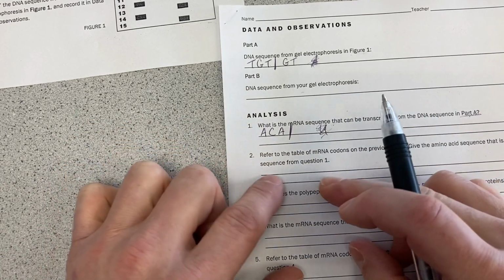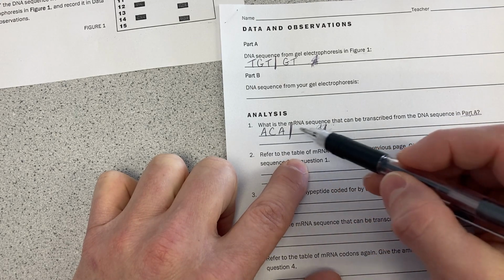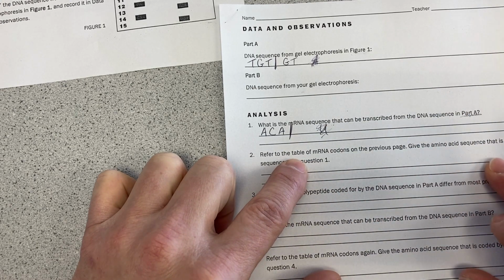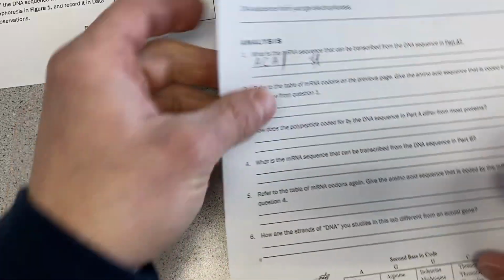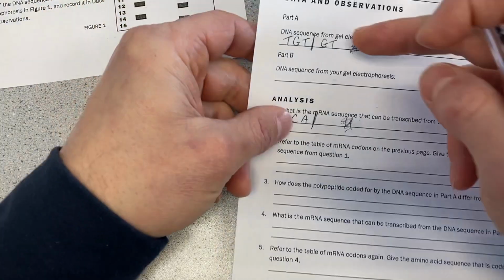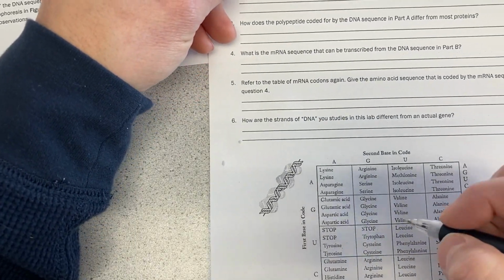The next step is to look at the messenger RNA codons. They're right here, okay? And then create the amino acid sequence that's coded by that messenger RNA. We need the table down here. This table goes with messenger RNA, not with DNA. So make sure you're looking at the transcribed messenger RNA. We're going to translate it into an amino acid sequence.